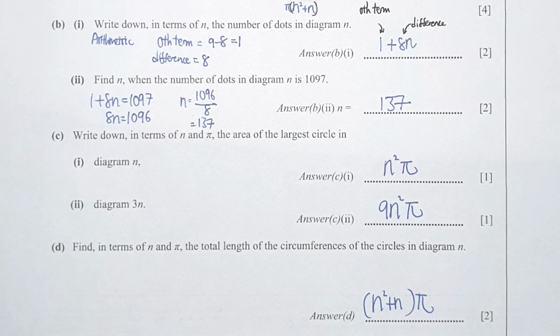For diagram n, as mentioned earlier, this one will be n squared times pi, and for 3n it will be 9n squared pi. Find in terms of n and pi the total length of the circumference of the circles. This one will actually be n squared plus n multiplied by pi. I actually didn't go through any formula for this because there's no clear indication whether it is arithmetic or geometric. So you are required to compare the results and do trial and error to get the final result.